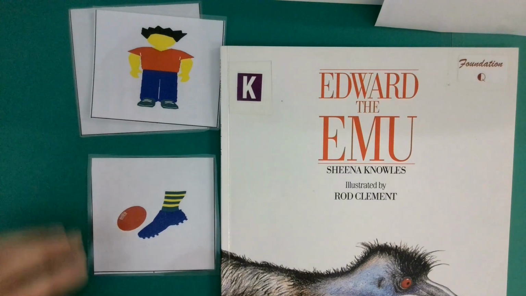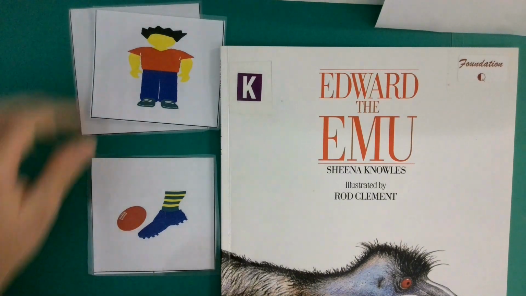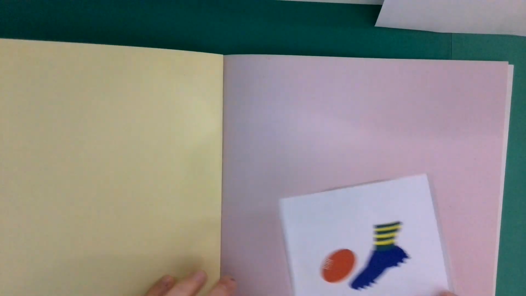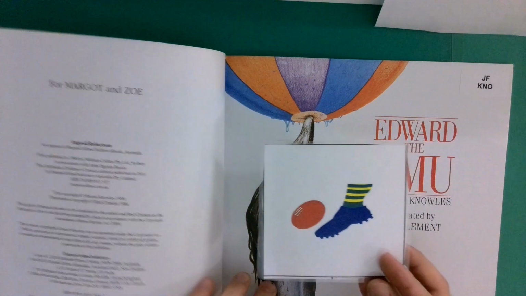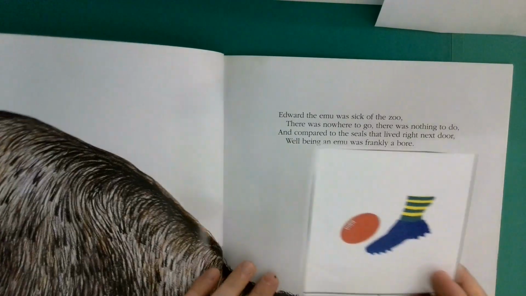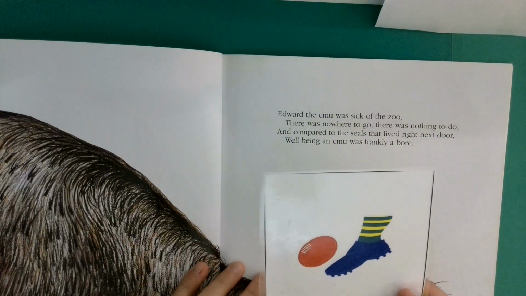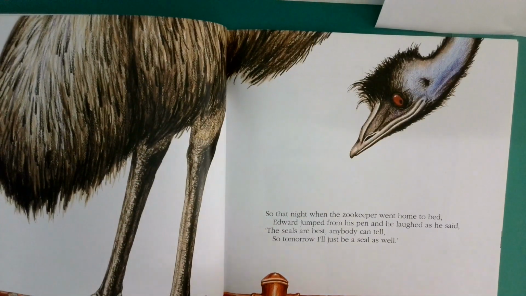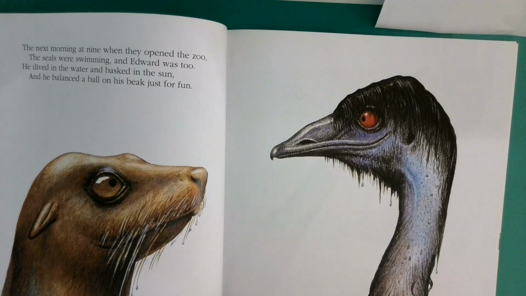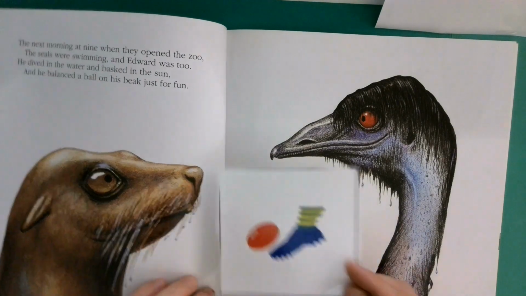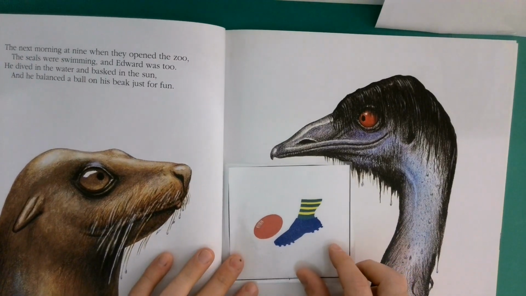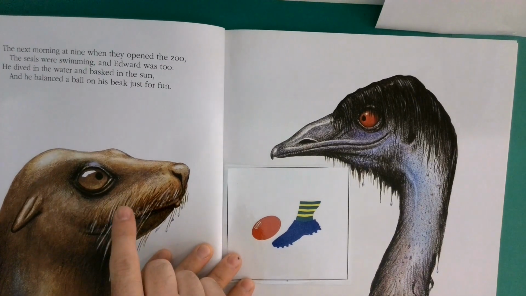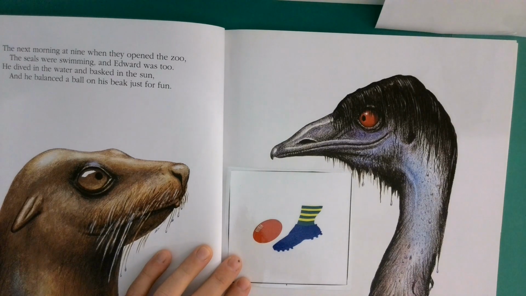Today we're going to talk about the kick-off part of the story. The kick-off is what gets the story started. Let's see if we can find the kick-off in our story. The kick-off can be funny, or it can be scary, or it can be a problem. The kick-off in today's story is funny. Let's think about the start of our story and see if you can think what the funny kick-off was. That's right. It was when Edward snuck out of his cage and pretended to be a seal. Let's put our kick-off picture right here.